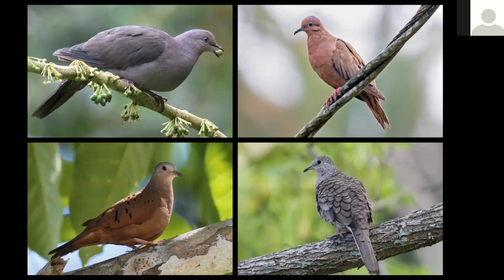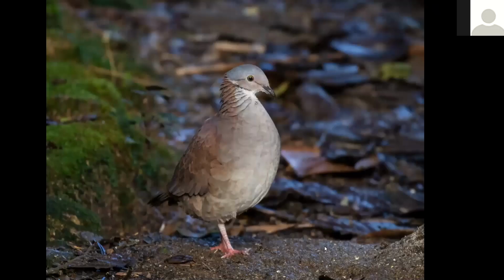So very common, but then you get this family of pigeons, the quail doves, which are much harder to see. And this is a white-throated quail dove. And this came out in Ecuador, again, at a feeding station. And it started coming out there, so we got a picture. Otherwise, quail doves, you hardly ever see them. They're secretive on the forest floor. But this is a uniquely neotropical group of birds.